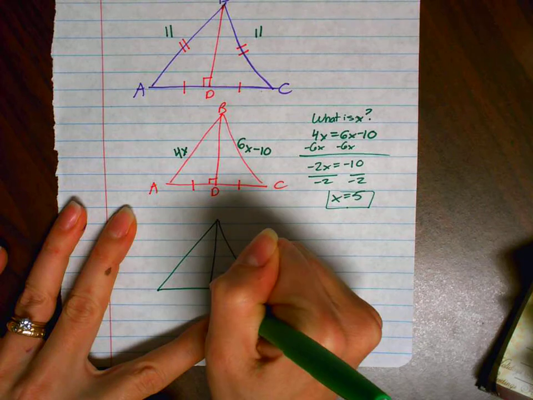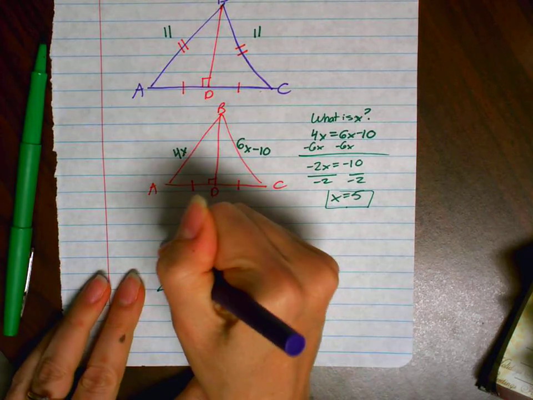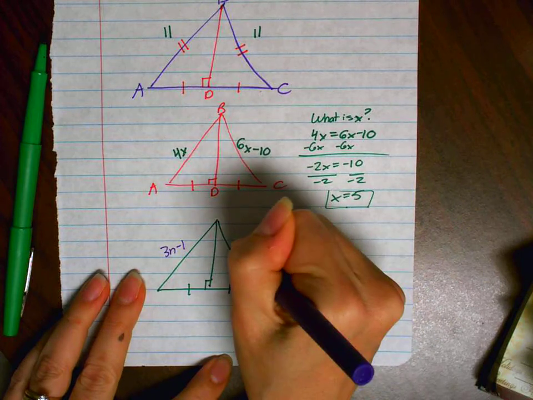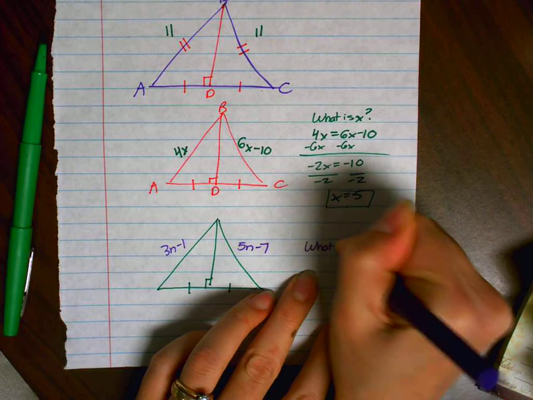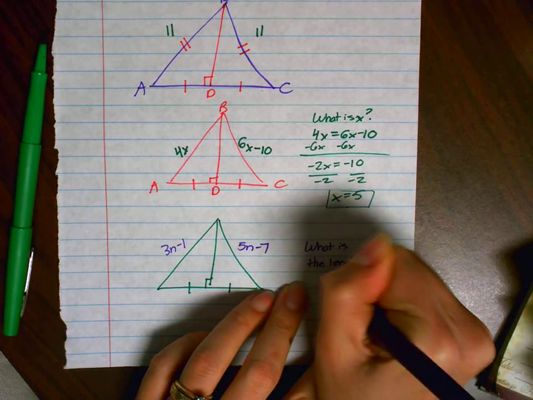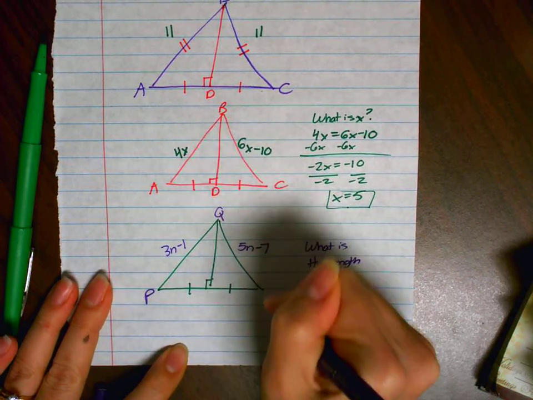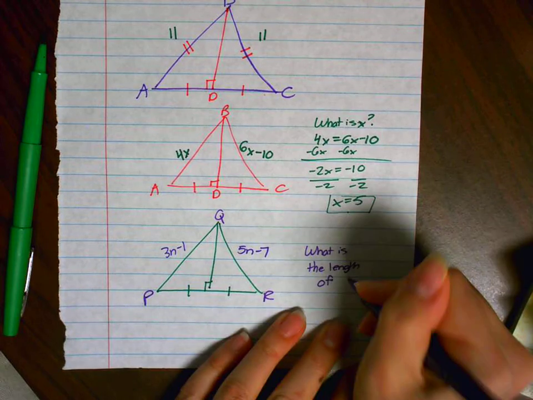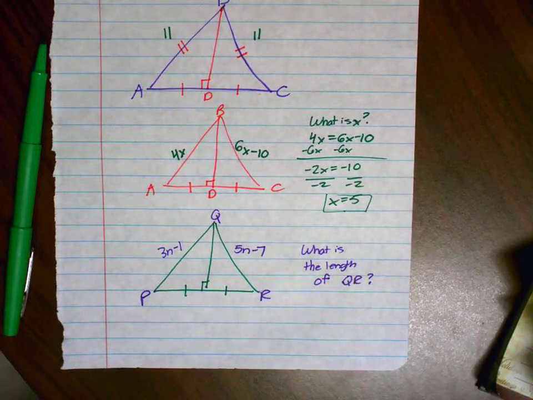So here's my perpendicular bisector. And this time we're going to say this is 3n minus 1, this is 5n minus 7. And the question will be, what is the length? Oops, I didn't label this. Let's put some sides on it. P, Q, R. So what is the length of QR? So think for a minute, set it up, and try to solve this one.